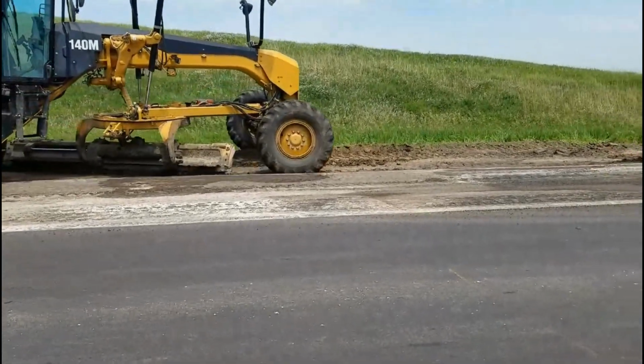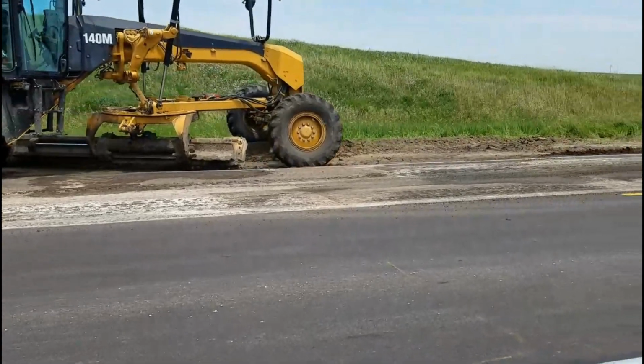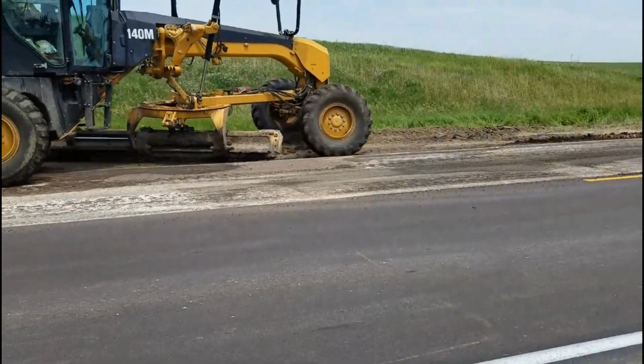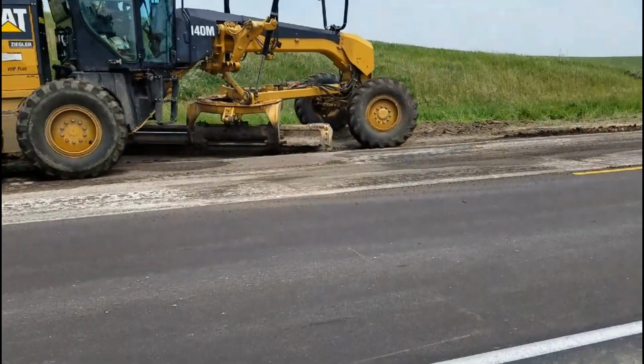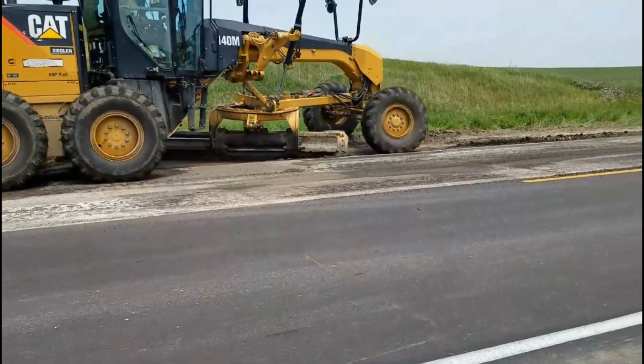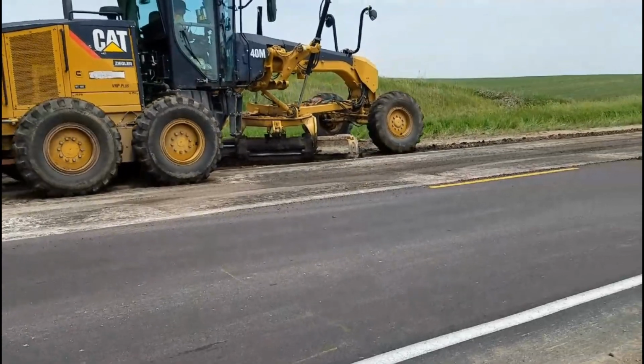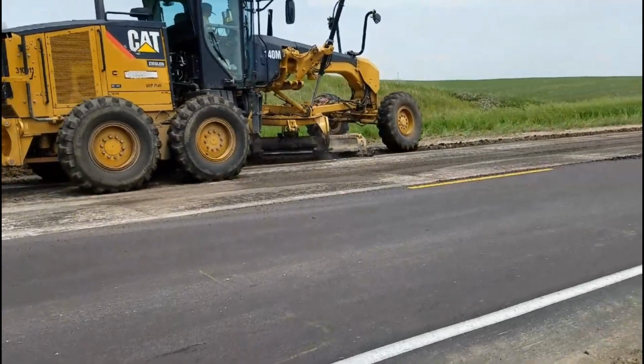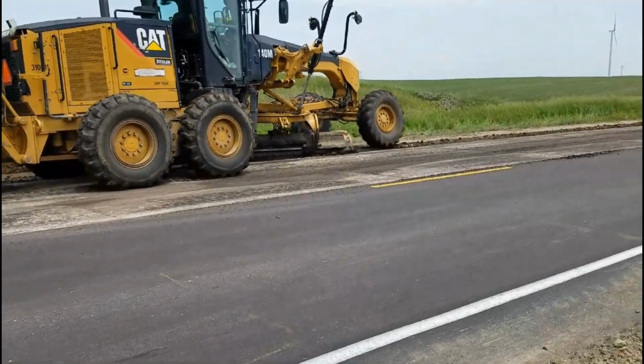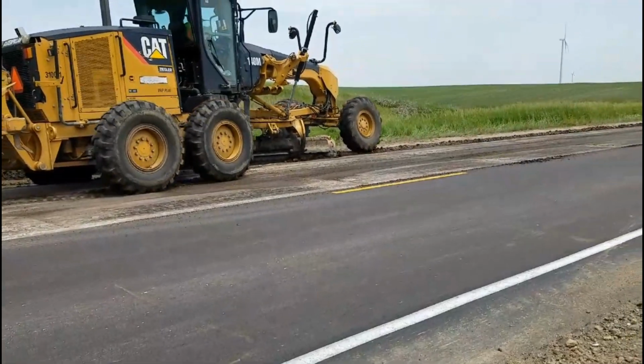Motor grader is removing part of the material for the trench widening. Most of the projects require a milled trench widening, but this particular project required blade widening. So he's moving the excess dirt out of the way.